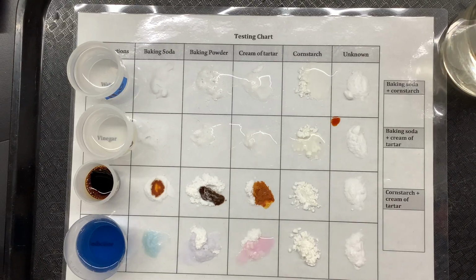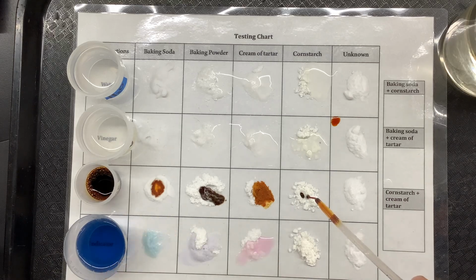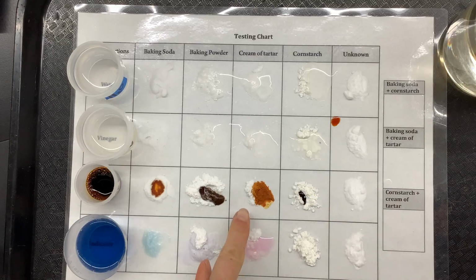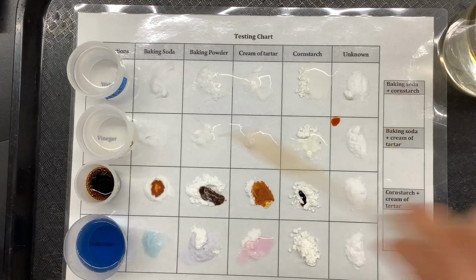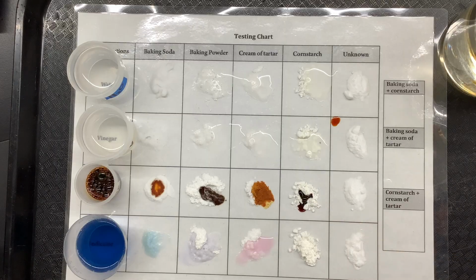Let's rinse out the dropper and the rinsing beaker. Oops. Okay, iodine. Wow, look at that one, kind of changed color. Very dark. Okay, that's like black and red. No bubbles forming for iodine and cornstarch. All right, almost done.